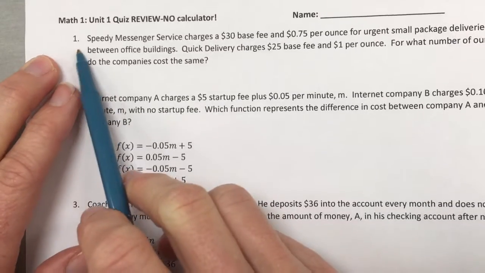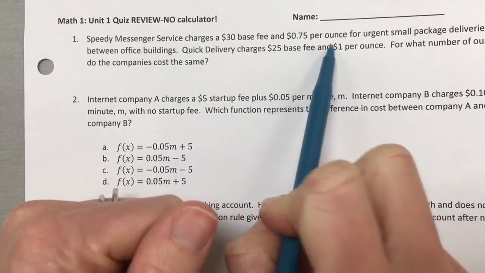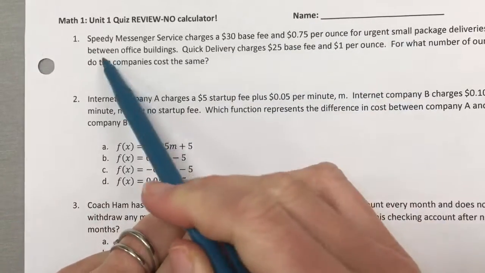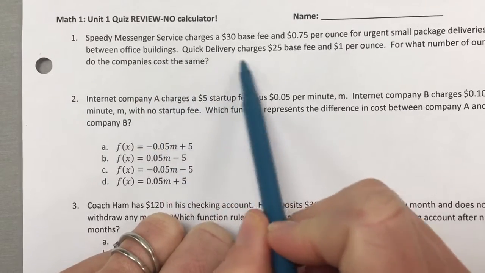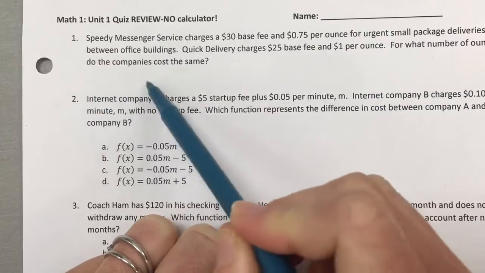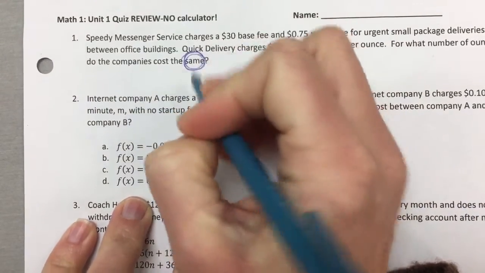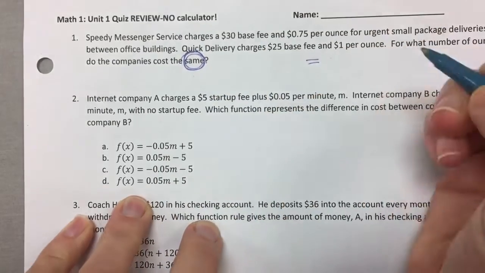All right, number 1, Speedy Messenger Service charges a $30 base fee and 75 cents per ounce for urgent small package deliveries between office buildings. Quick Delivery charges $25 base fee and $1 per ounce. For what number of ounces do the companies cost the same? So, same is your key word. If I want them to cost the same, I want them to be equal.